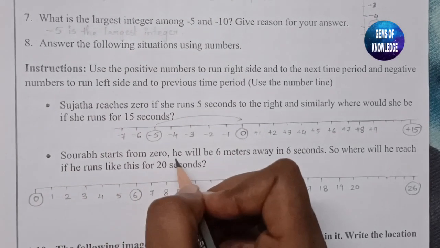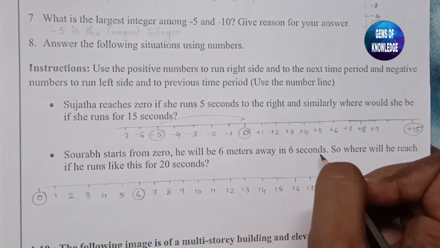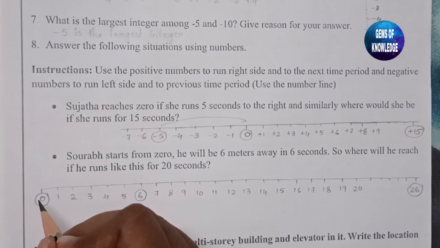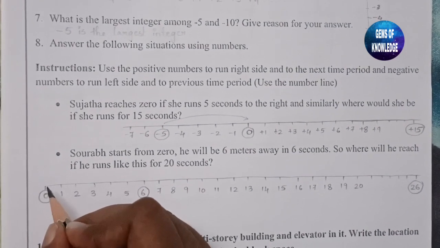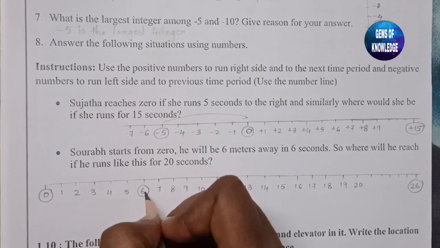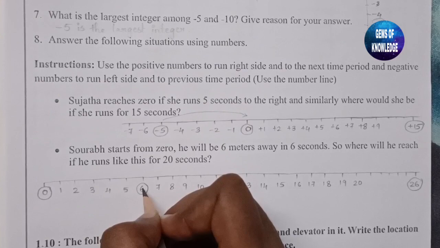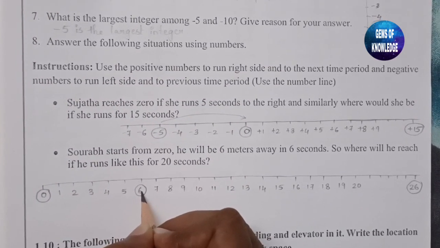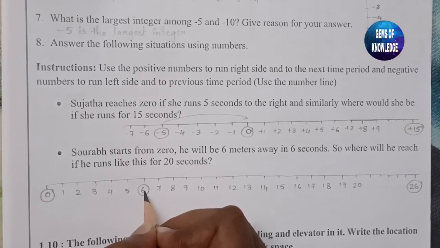Saurabh starts from 0. He will be 6 meters away in 6 seconds. He is starting from 0. He will be 6 meters away, which means he will be at 6. So where will he reach if he runs like this for 20 seconds? From here again he is running 20 seconds. So where will he be after 20 seconds?